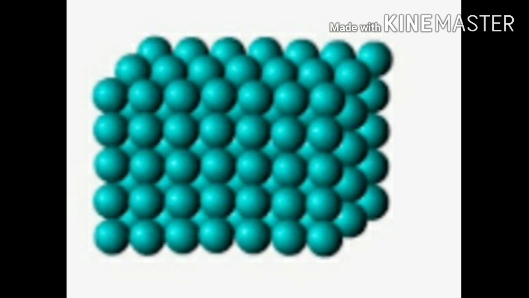The particles of a solid remain at their fixed positions. There is no actual movement of the particles of the solid from its hotter end to the colder end during the conduction of heat through it.